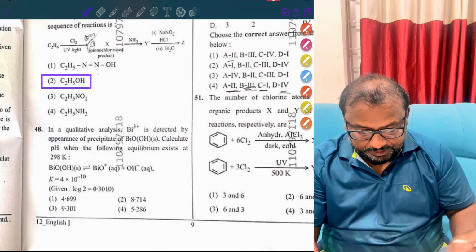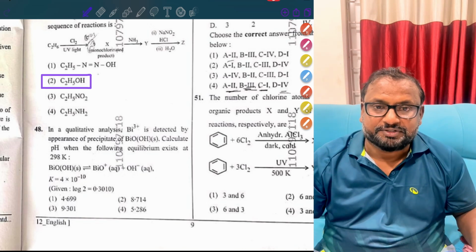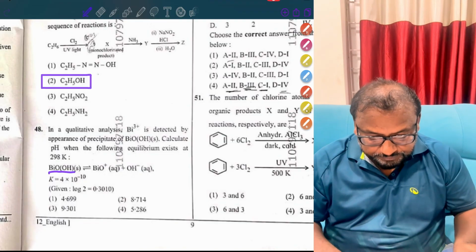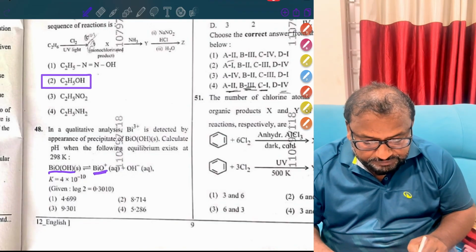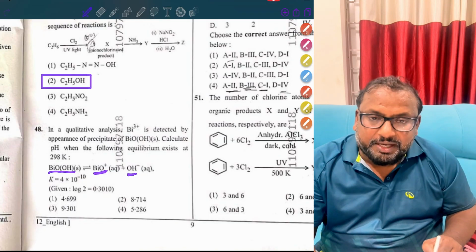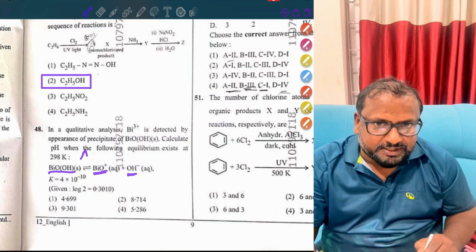Right. Next one. This is another important question from ionic equilibrium. A hydroxide is given, bismuth hydroxide, which dissociates into Bi plus and OH minus.